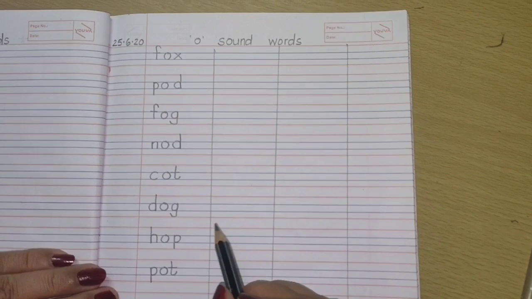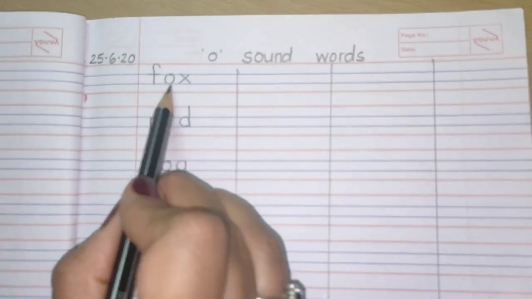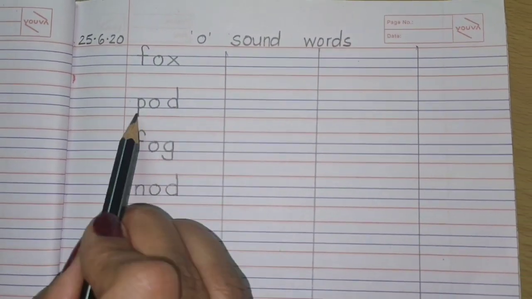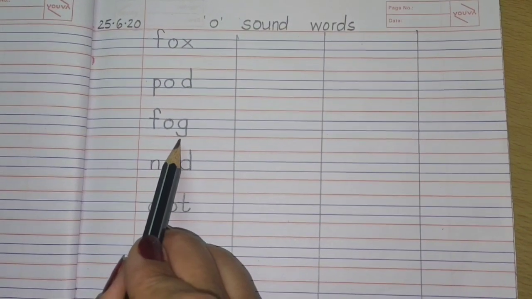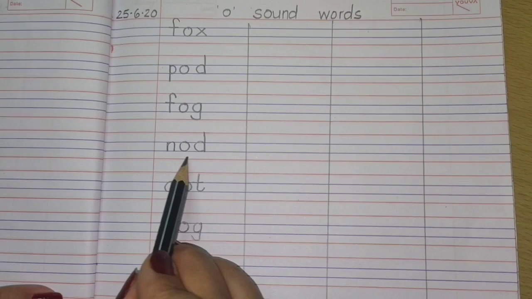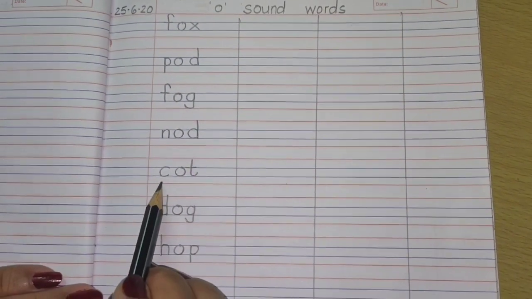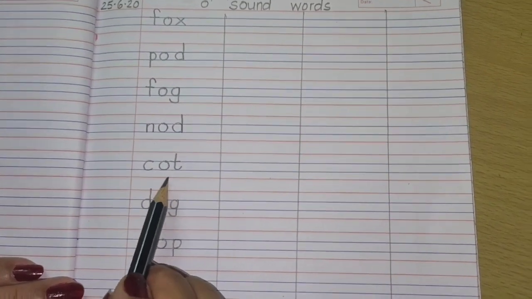Let's read it one more time. Fox, fox. F-O-X, fox. P or D, pod. P-O-D, pod. F or G, fog. F-O-G, fog. N or D, nod. N-O-D, nod. K or T, cot. C-O-T, cot.